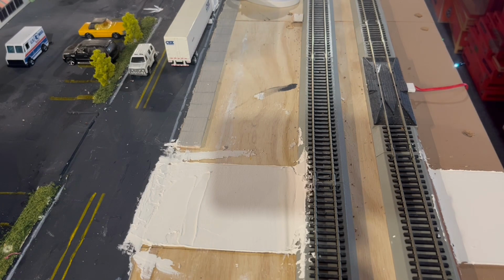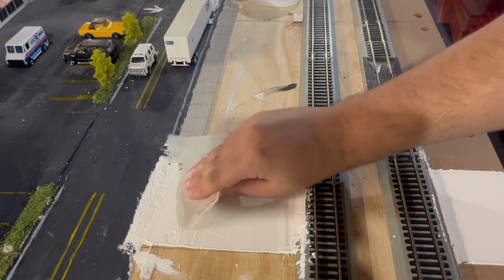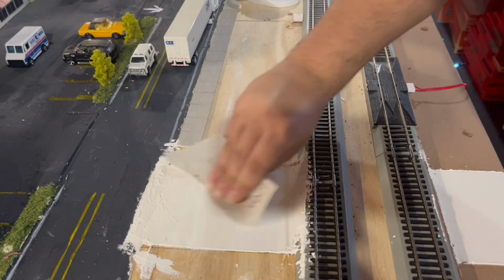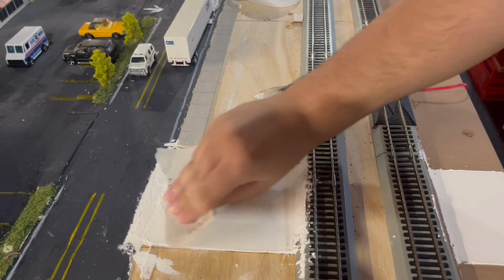I use a 220 grit sandpaper. If you use anything else, you may damage the road and rip it up a bit, which I have found in the past. But the sanding process does take a few minutes.